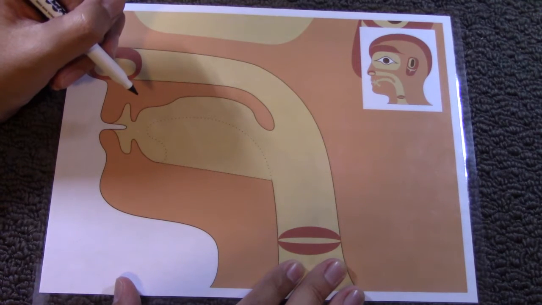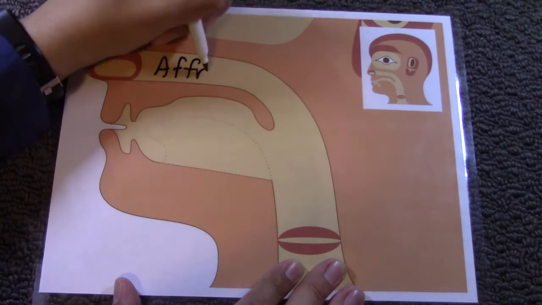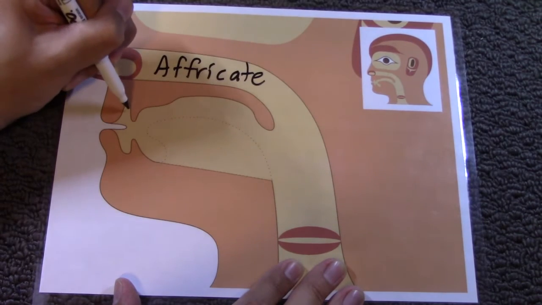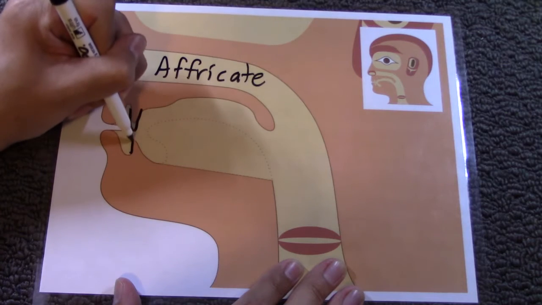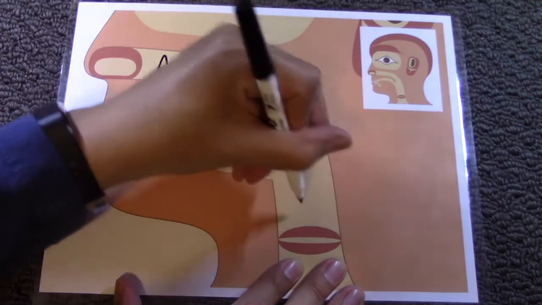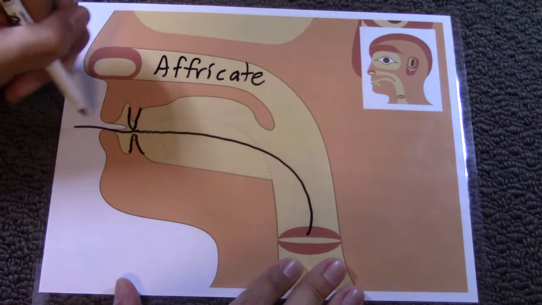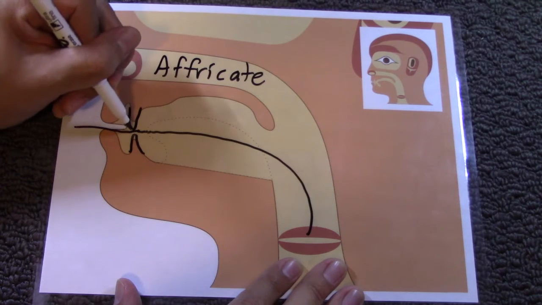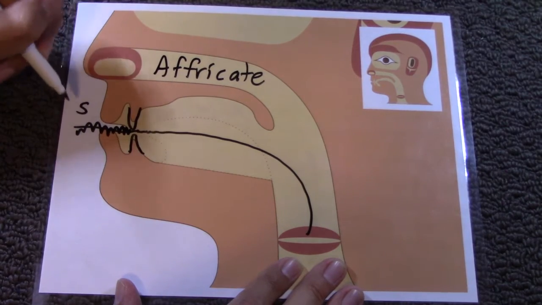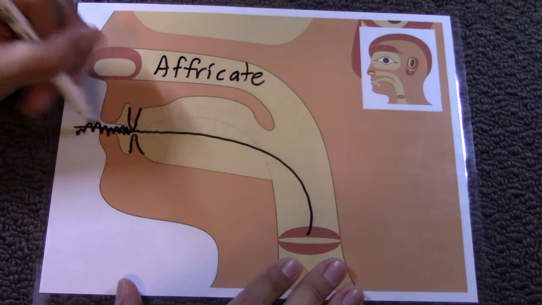S. So S is what's called an affricate sound. And what we're doing, these are your teeth here. So we're putting our teeth closer together. The sound comes from your throat, passes between your teeth. When it passes in between the smaller space here, the air kind of bounces around and makes the S sound. S. So that's what makes that S.